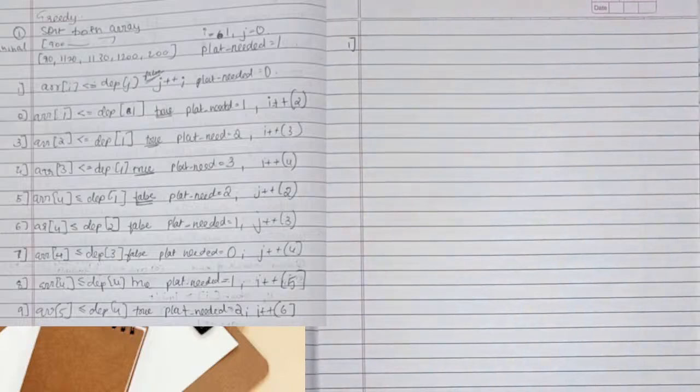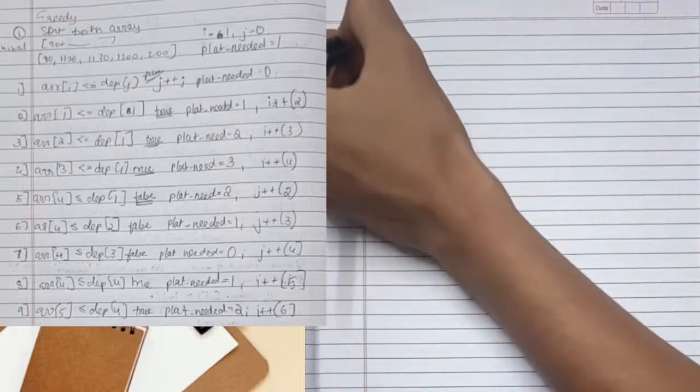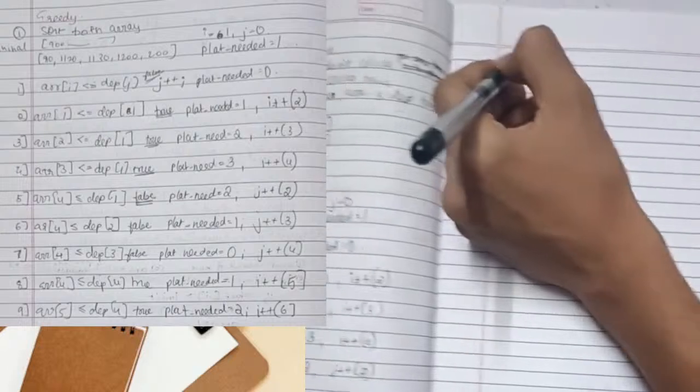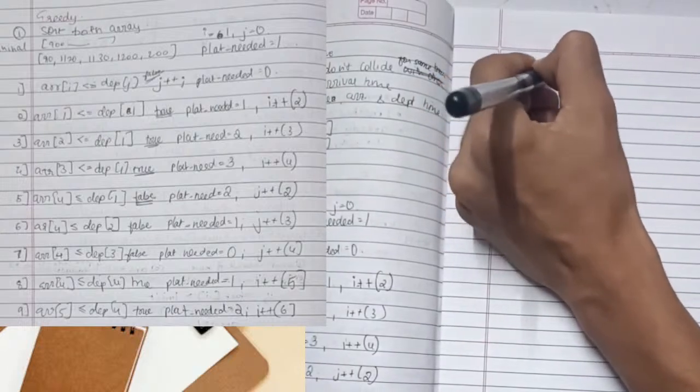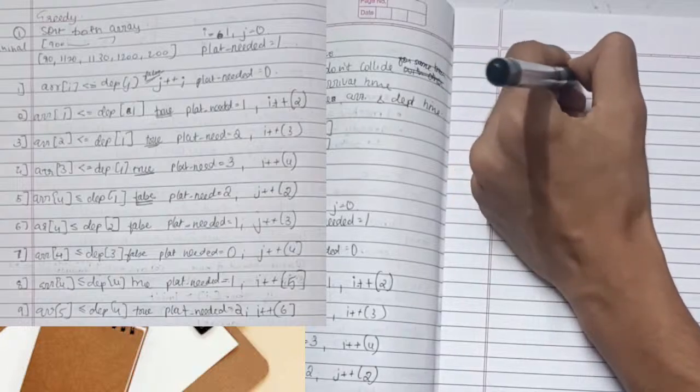Similarly, DSA is also a hassle. So for the first iteration, let me take the array out over here.